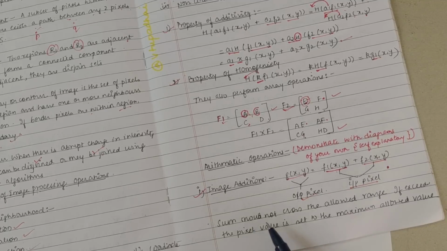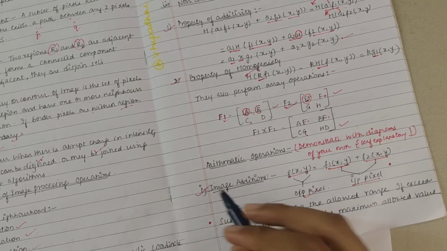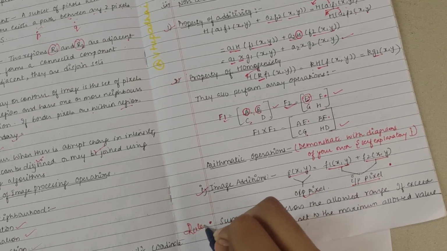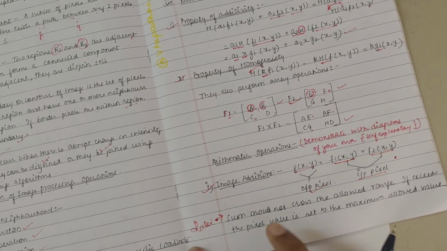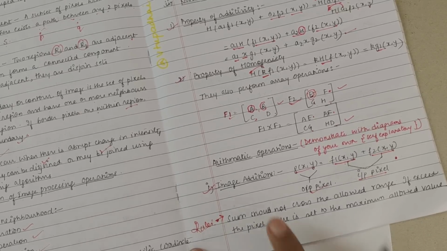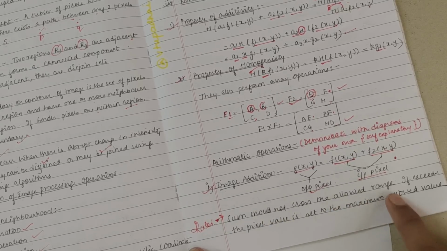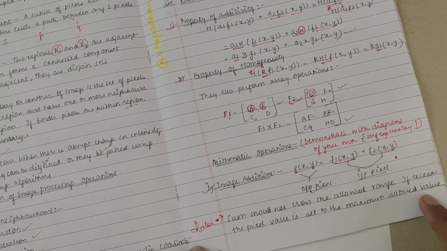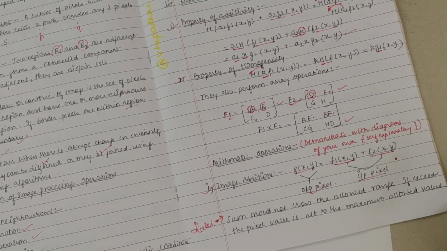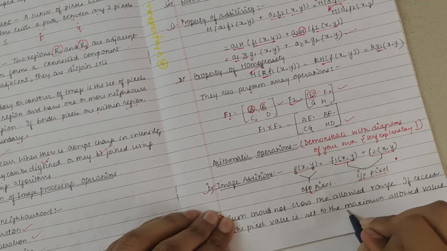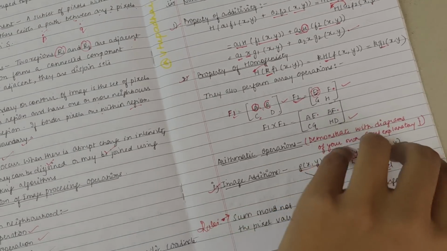So one of the basic rules I would suggest you remember is important. Please remember, guys, in numericals also it's very much important. The sum should not cross the allowed range. The allowed range is always 255. If it exceeds the pixel value, it should be set to the maximum allotted value itself. So if during addition you are getting any pixel value greater than 255, make sure it is again set down to its maximum value itself.